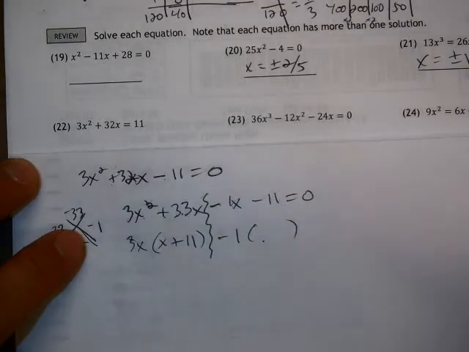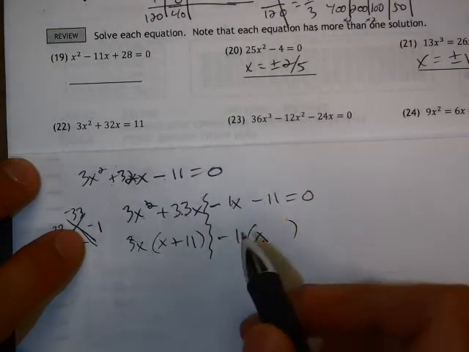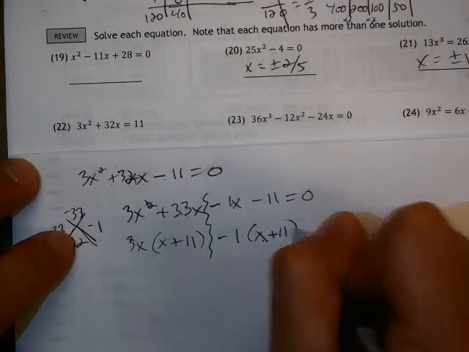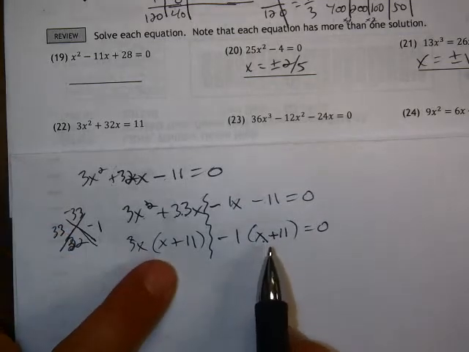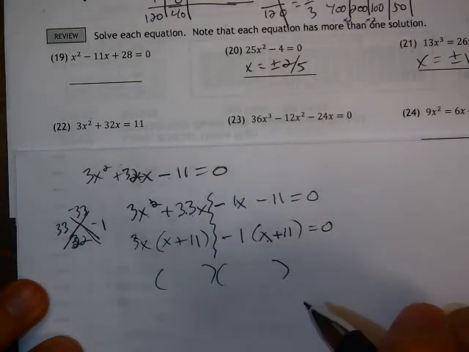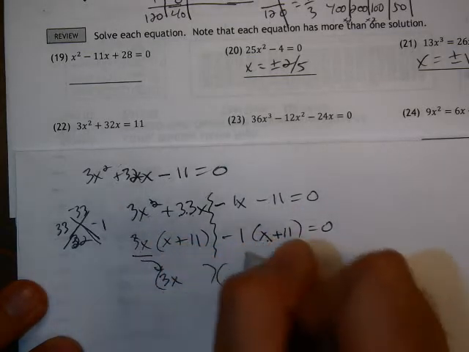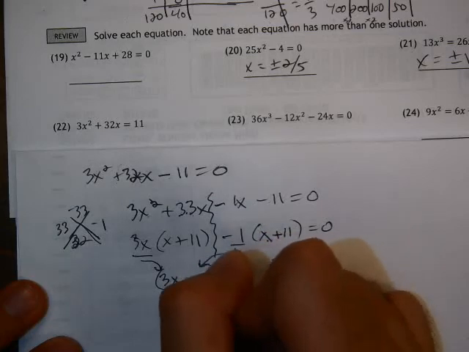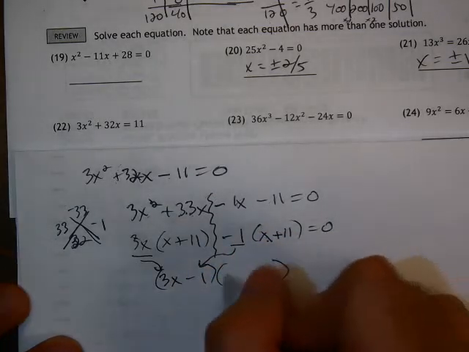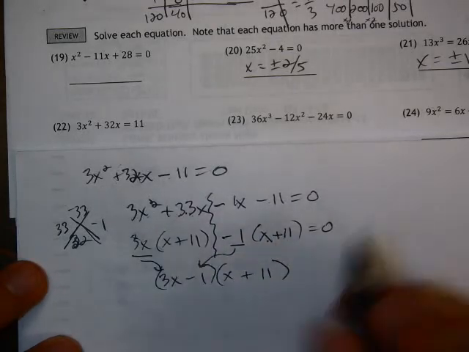I'm going to take that negative 1 out. I'm going to make it x here. This divided by negative 1, negative 11 divided by negative 1 is positive 11. And that's what I want. Notice that these two now match. So now, my factored form, the first coefficient is 3x. The second one on this side is negative 1. There's my first term. And then my second term comes from x plus 11, which was the factor that matched, equals 0.